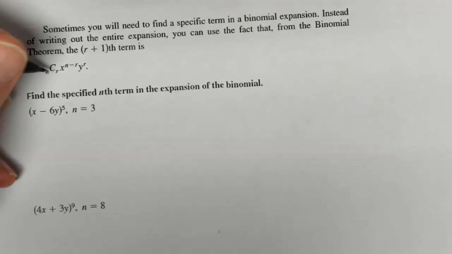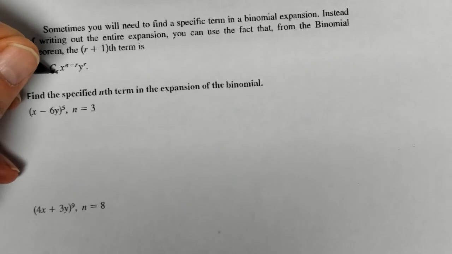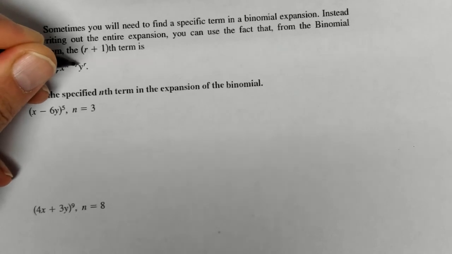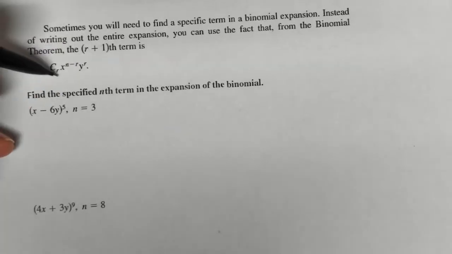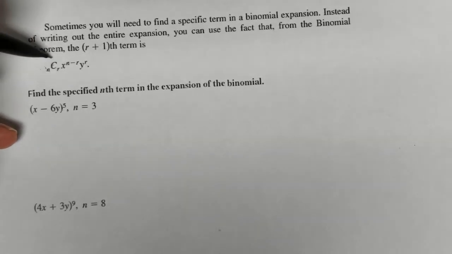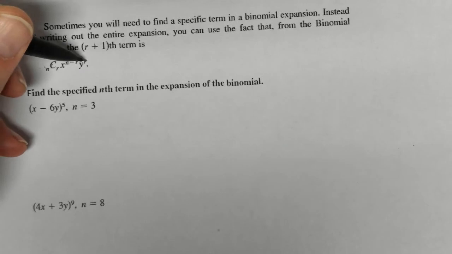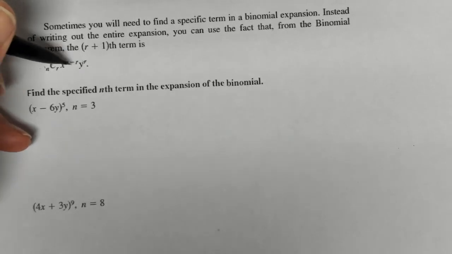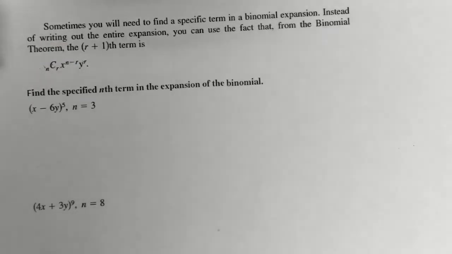And here it is. It's n choose r, a combination. That's the coefficient in front. And then x to the n minus r power times y to the r power. So this would be the correct leading coefficient for whatever term you're looking for, and this would be the correct powers for the two terms in that particular term.